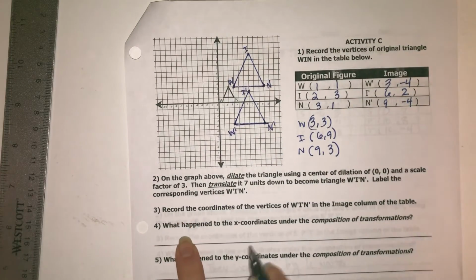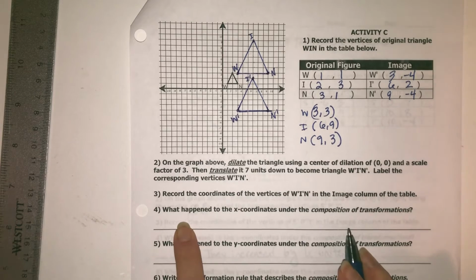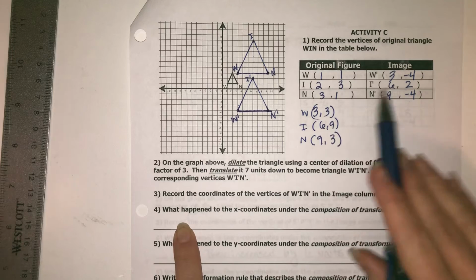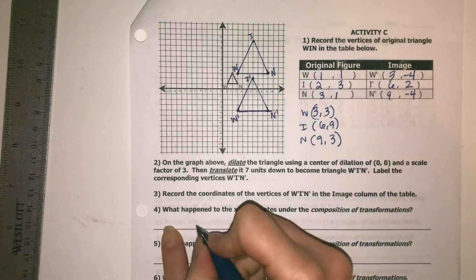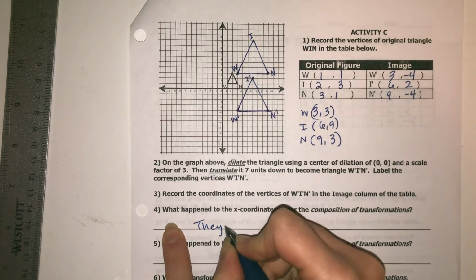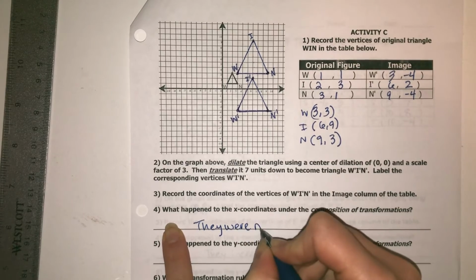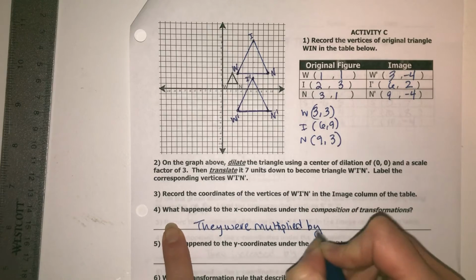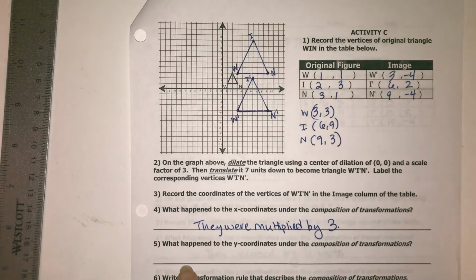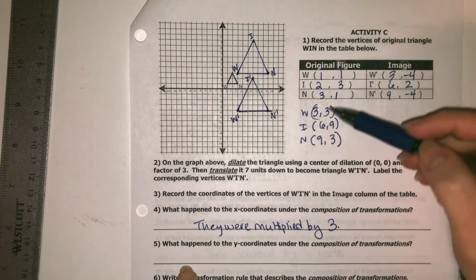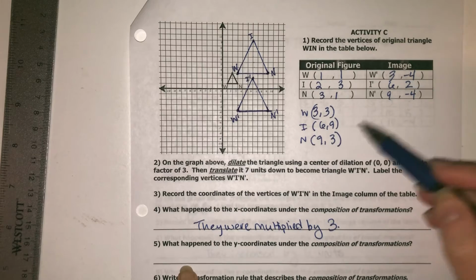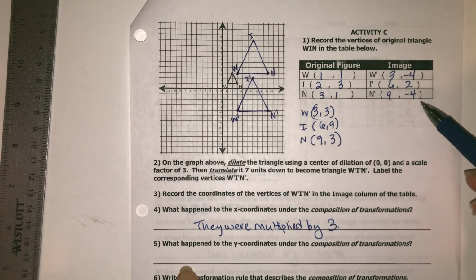So, what happened to the x coordinates under the composition of transformations? Well, the 1 became a 3, the 2 became a 6, and the 3 became a 9. So they were multiplied by 3. What happened to the y coordinate under the composition of transformations? Well, first it was multiplied times 3. Then 3 became negative 4, 9 became 2, and 3 became negative 4.